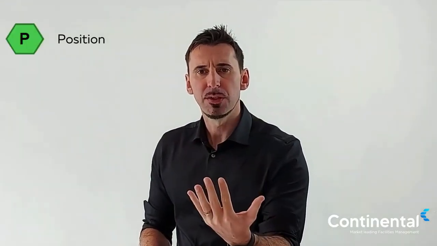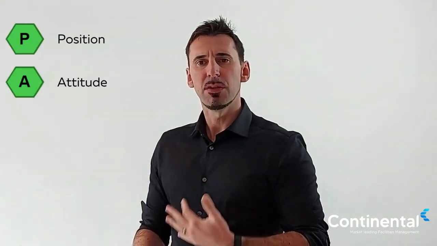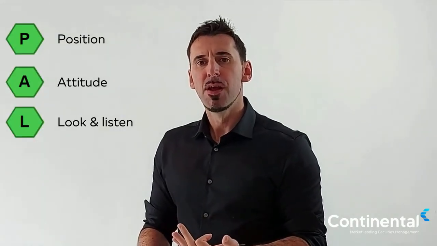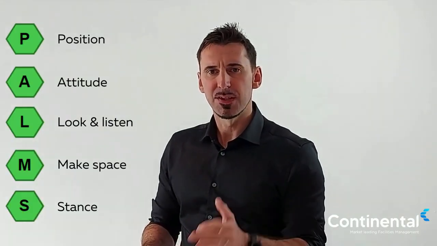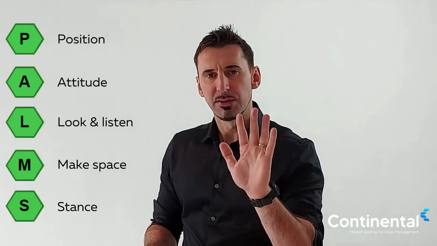Use PALMS. So PALMS: check your position, maintain a positive attitude, look and listen for the person, make space for them, and stand in a non-aggressive stance. So this is what we call open palms. Okay, this shows non-aggression.